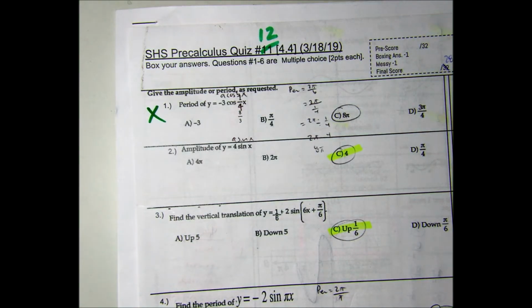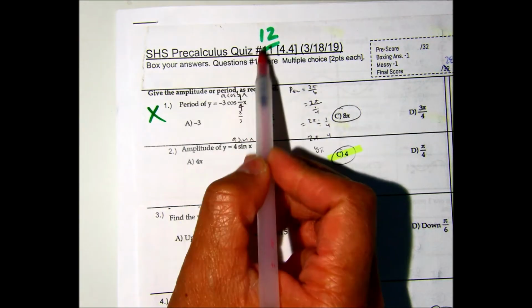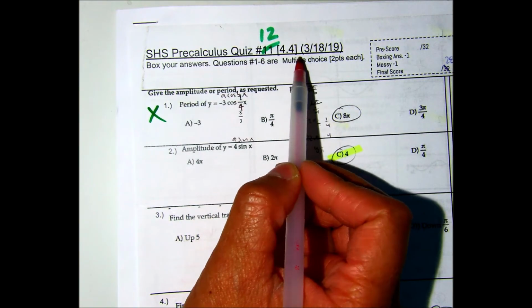Mr. Ring going over the quiz corrections for Precalculus Quiz number 12. 4.4, March 18, 2009.